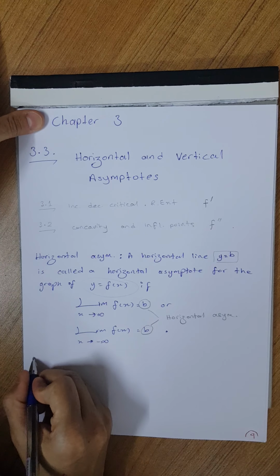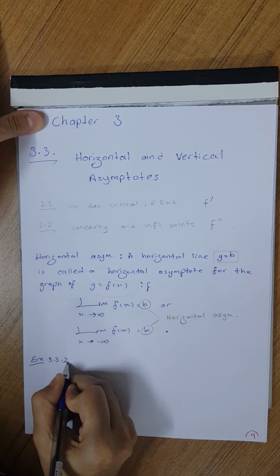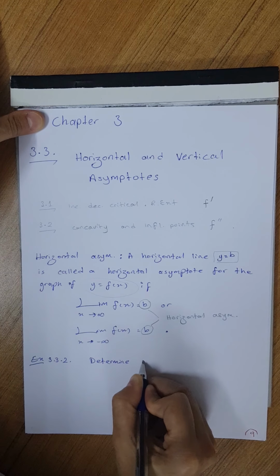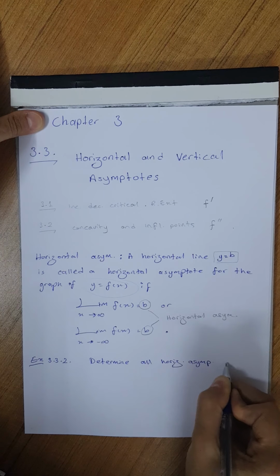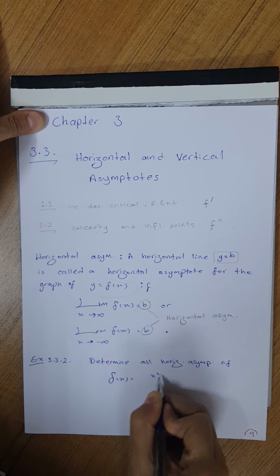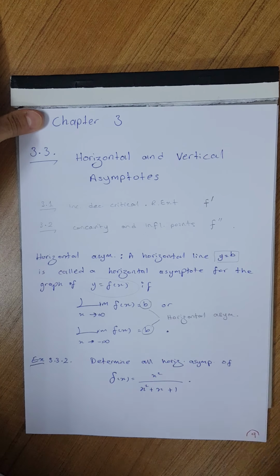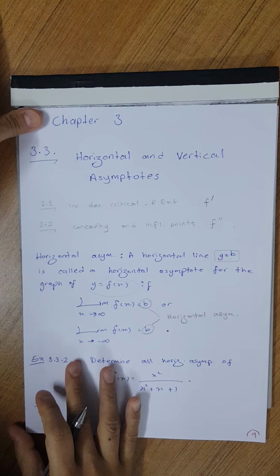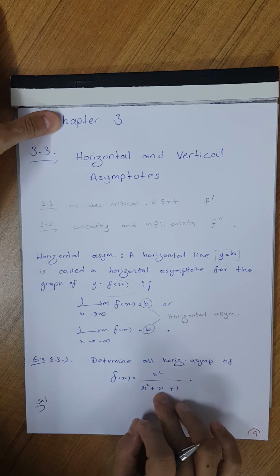Let's do the first example that is given in the course material. It says, example 3.3.2, determine all horizontal asymptotes of f of x equal to x squared over x squared plus x plus 1. So what's given to us here? We are given the function f of x equal to x squared over x squared plus x plus 1. It's required from us to find the horizontal asymptote of that function.